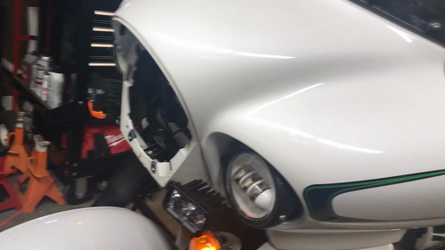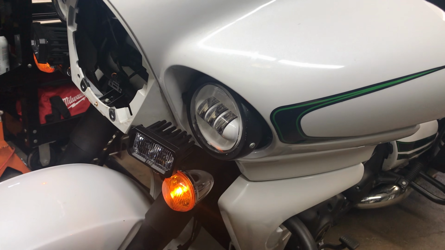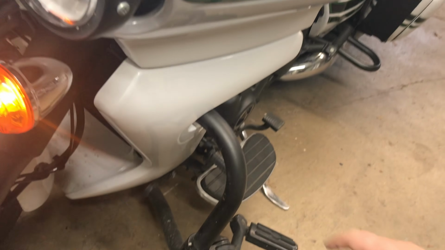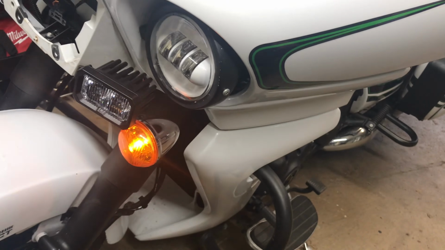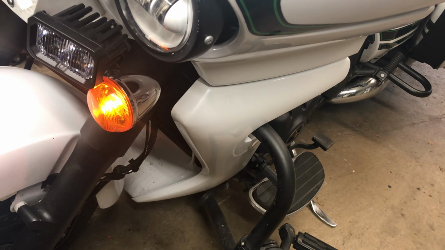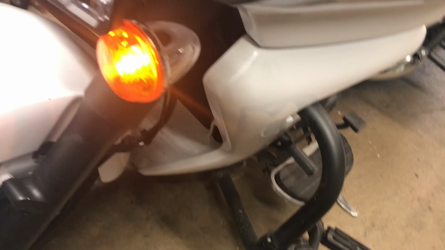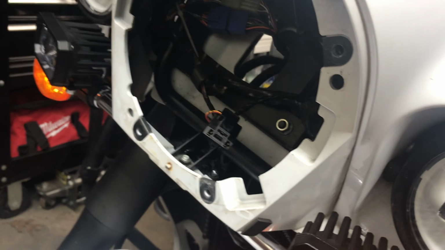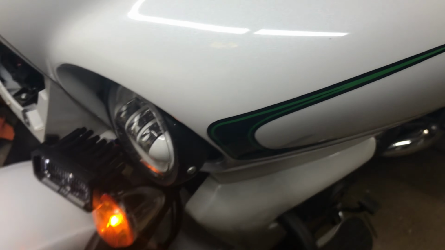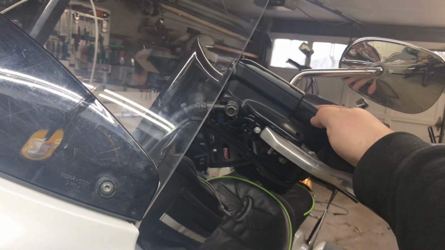Okay, I'm going to be installing additional Diode Dynamics lights on the crash bars of this Kawasaki Vaquero. I'm going to be doing a set of the SS3s somewhere in this area. I'm going to tie them into the high beam circuit on the headlight, so that way when you hit the high beam light on the handlebar, the lights will come on.